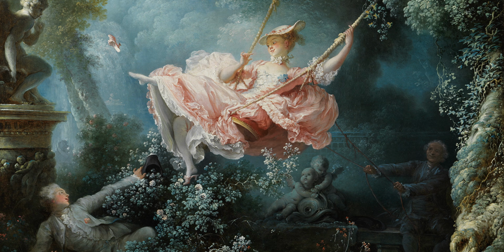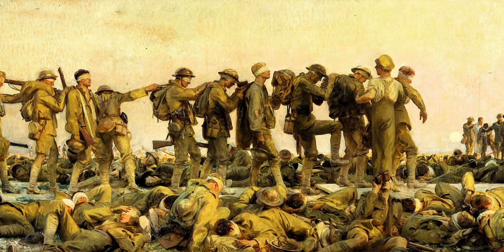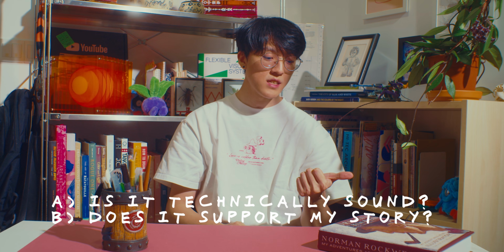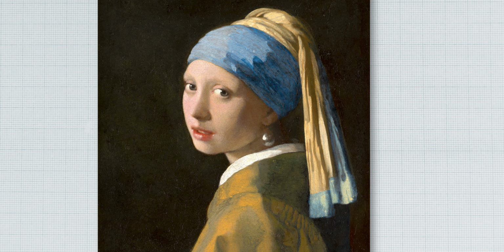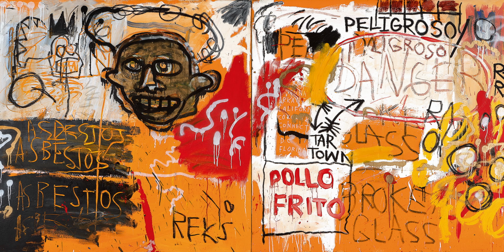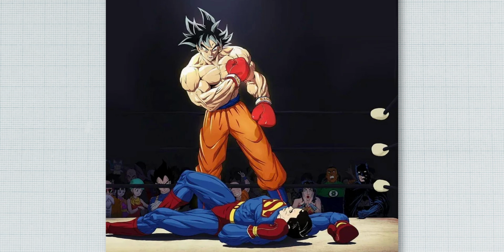And the way to check if you've done a good job with every aspect of painting, be it perspective or composition, is A, is it technically sound? And B, does it support my story? Whether you're trying to capture the personality of your subject for a portrait, or the immigrant experience in abstract art, or Superman fighting Goku, it starts with a story.